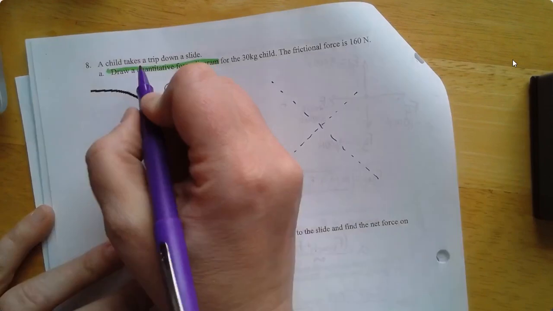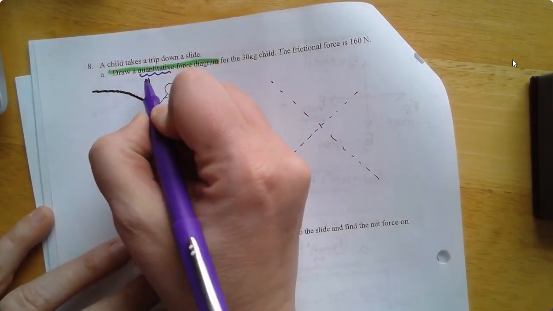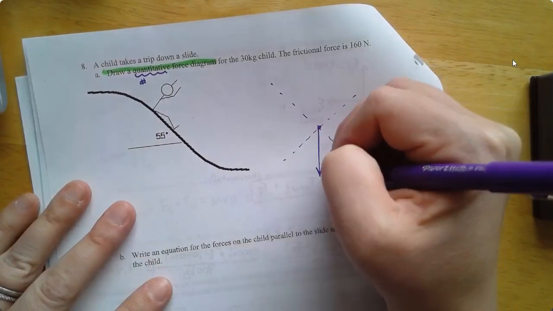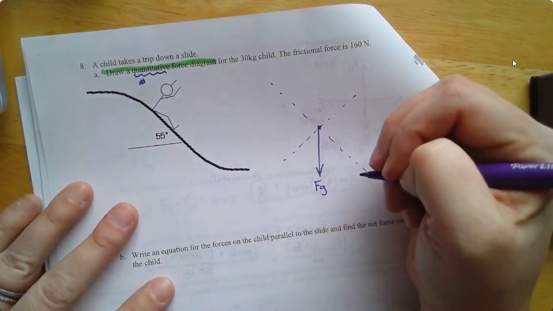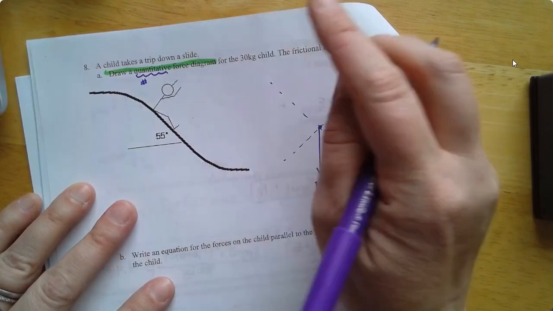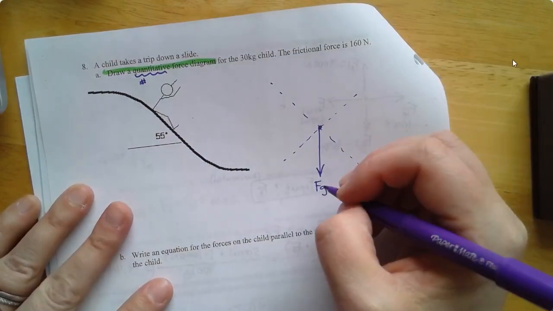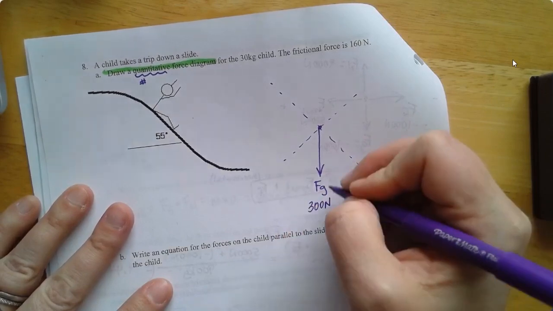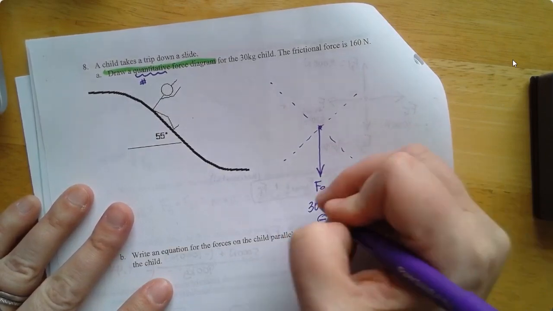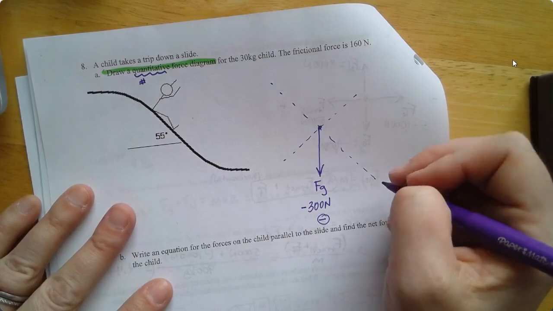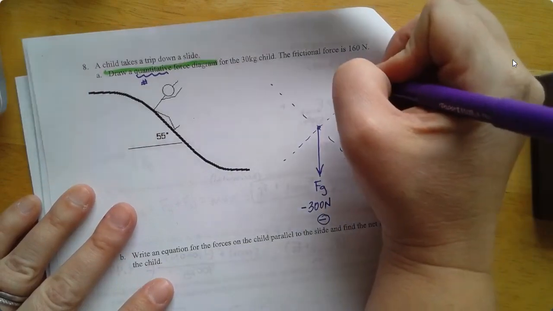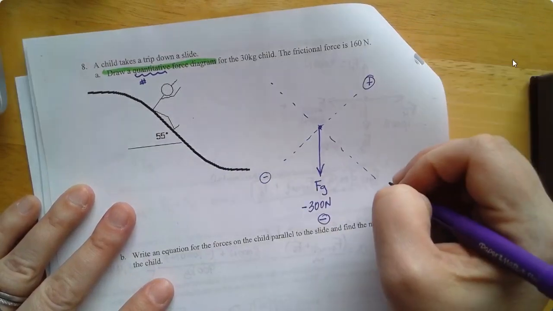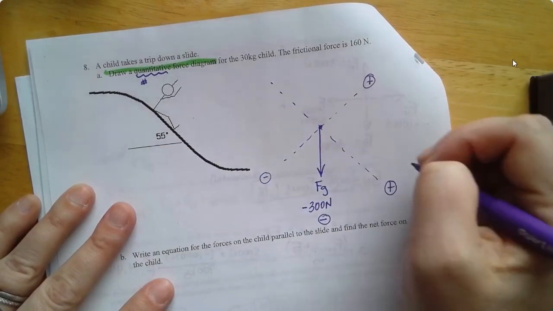This is a quantitative force diagram, so it wants me to solve things with numbers when I can. So first I'm going to draw gravity. That's my favorite one to draw first. I can also make that quantitative because I know the mass of the child. So a 30 kilogram child is going to have a force due to gravity of 300 newtons. And because it's downward, I'm going to make that negative. I usually like to make up positive, that's negative. And these signs, this is going to be forward, so I'm going to make that positive, and backwards would be negative.